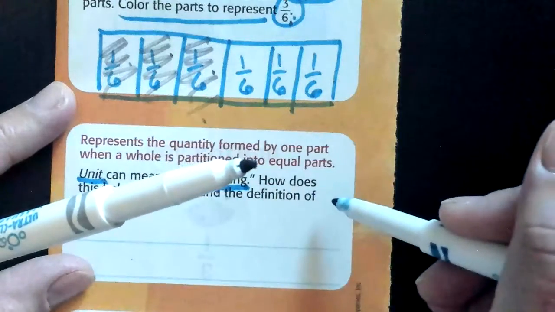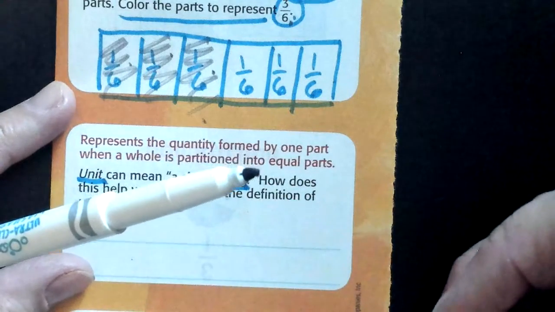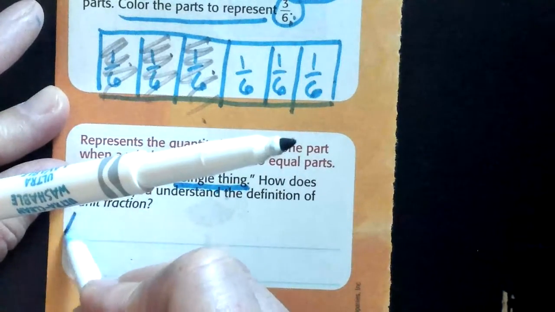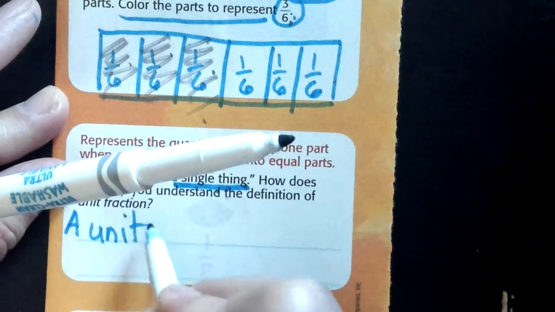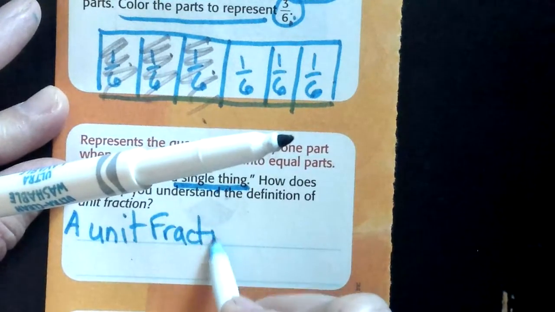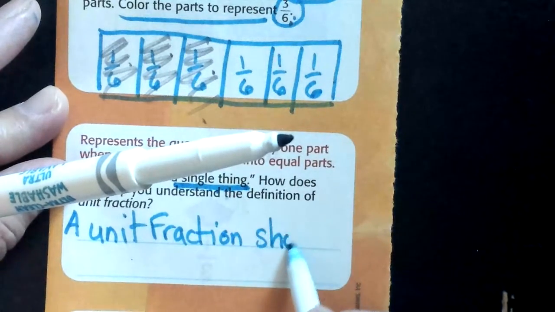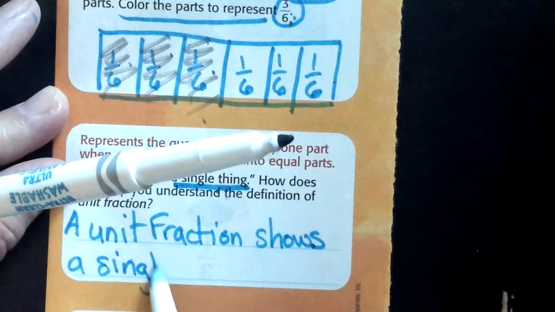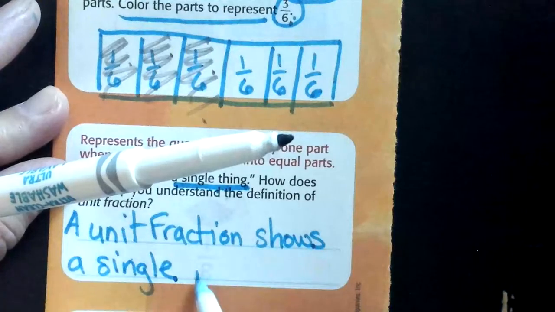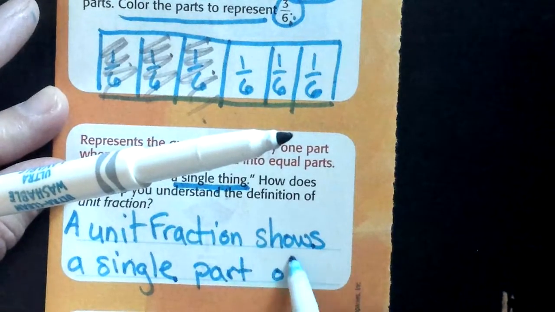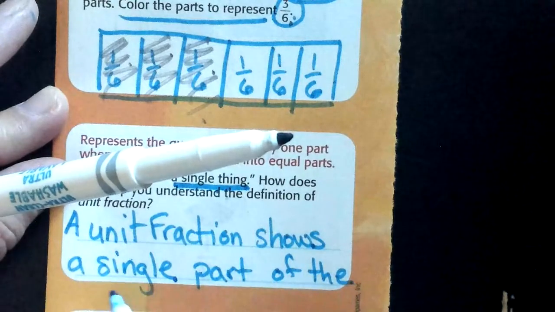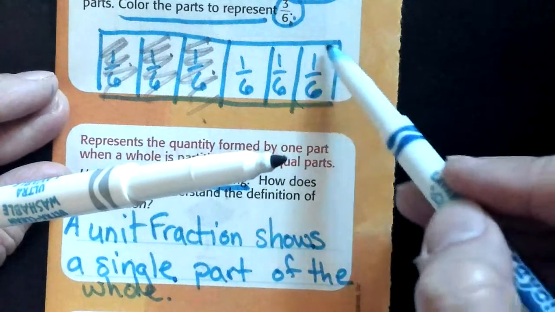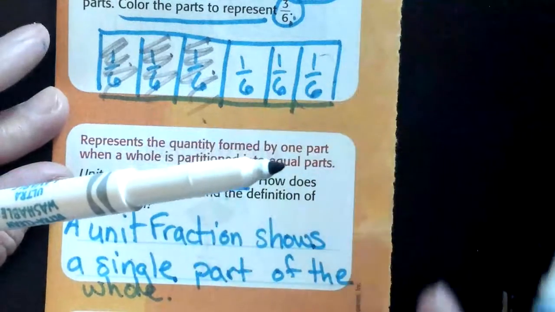How does this help understand the definition of unit fraction? Well, a unit is a part, right? And so the definition there, it says a unit fraction shows a single part of the whole, right? So it's just showing us a part of the whole. So this 1/6 is just one part of this whole rectangle.